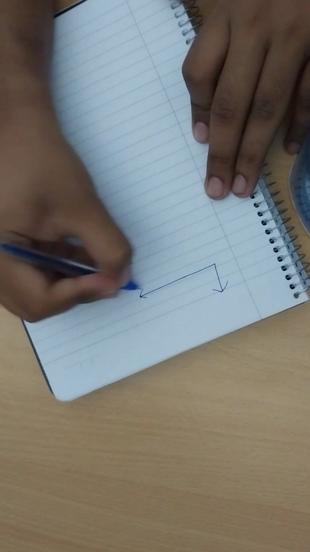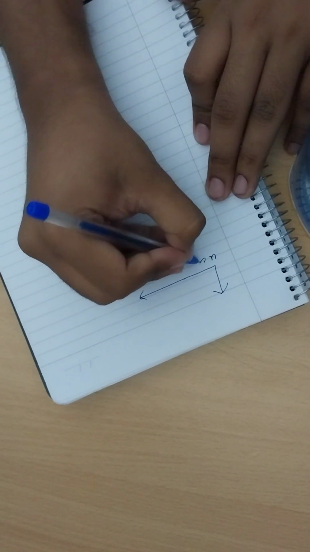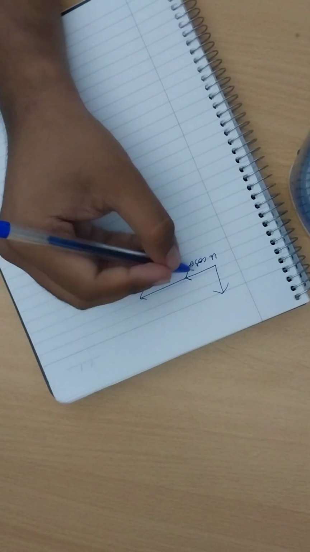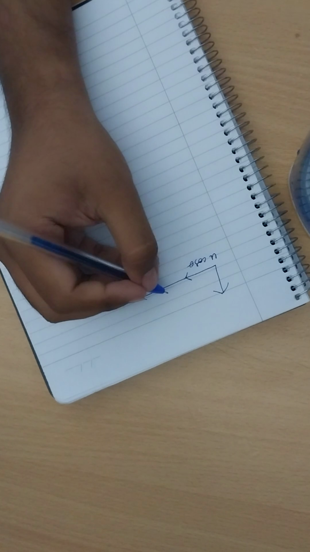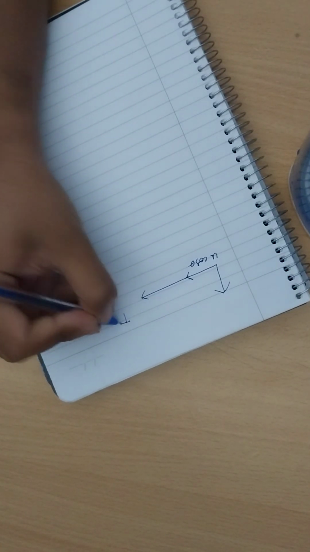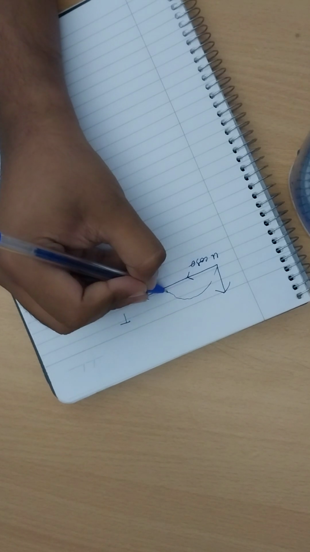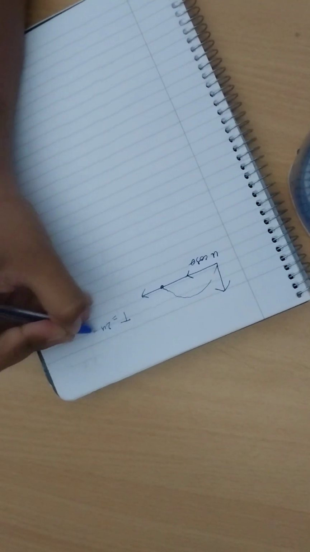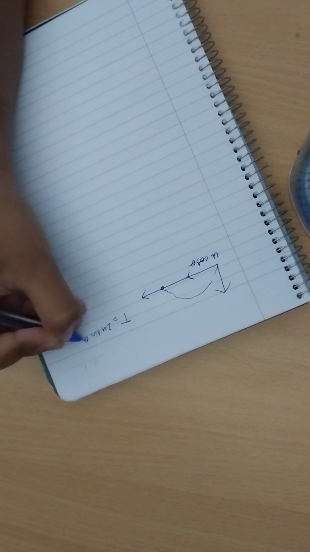Now let's look at the horizontal part, and the horizontal component was u cos theta. There is no acceleration acting on this object in any direction, so it will be constant for a time of capital T, the entire time of flight. And so we recall that t equal to twice u sine theta upon g.